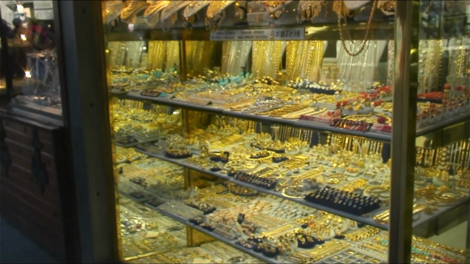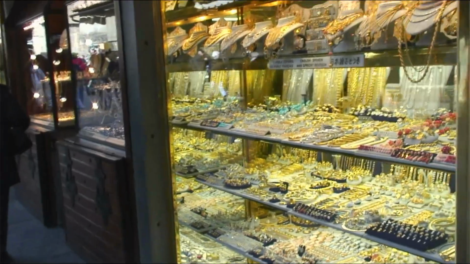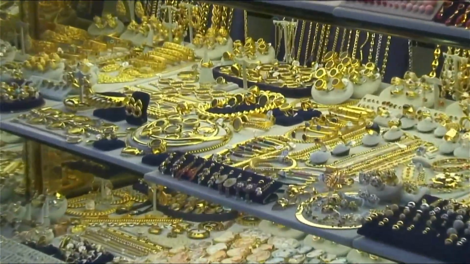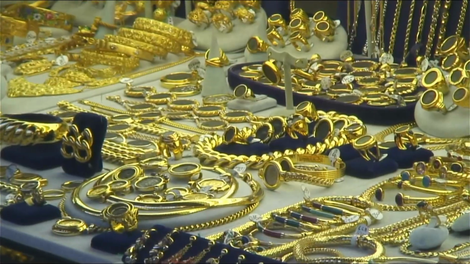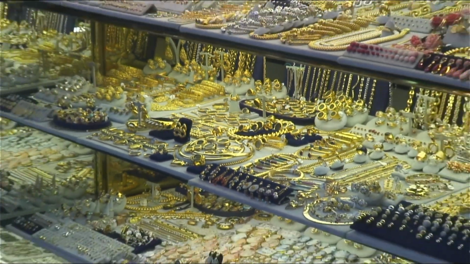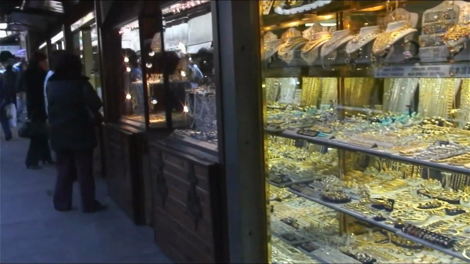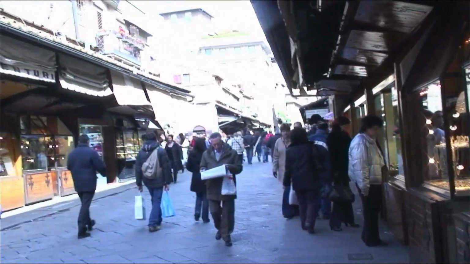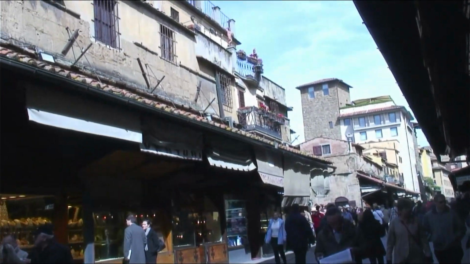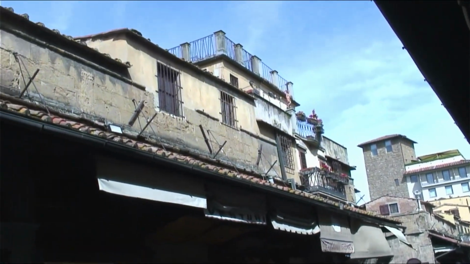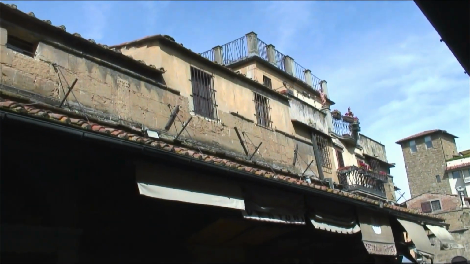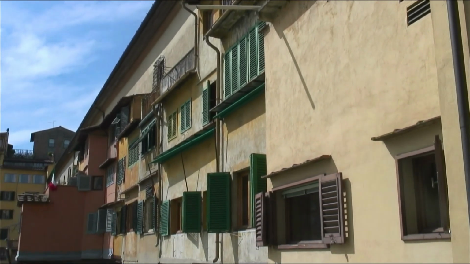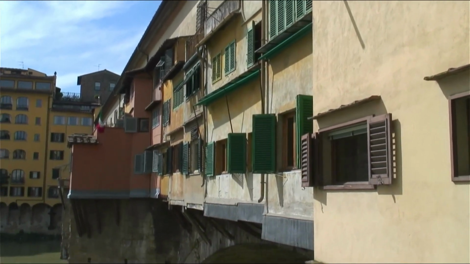Now on the bridge. The bridge has a lot of shops, all jewelry shops. And the jewelry shop over there. That's the other side of the bridge. There's houses up there. Now we passed over the bridge and made it successfully without Dorothy buying anything.